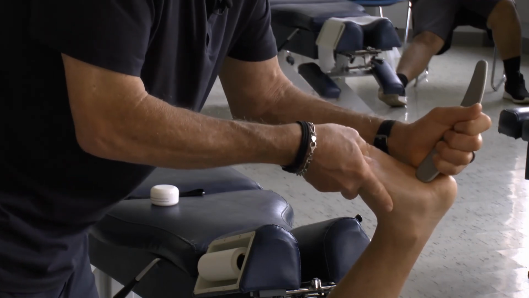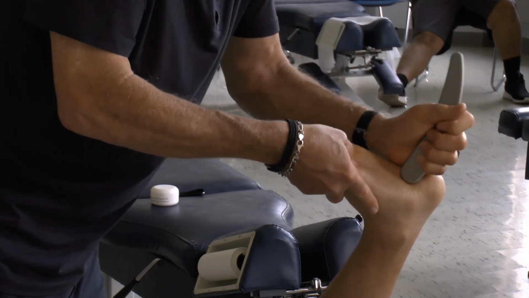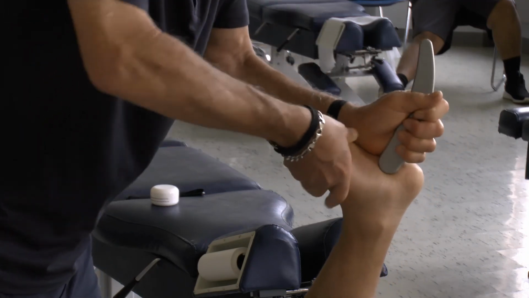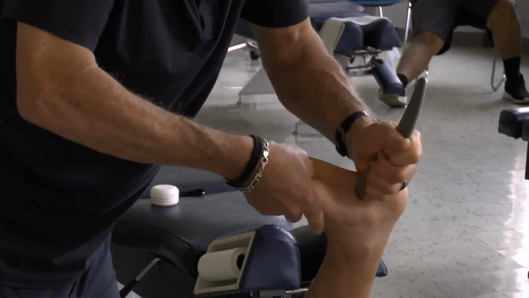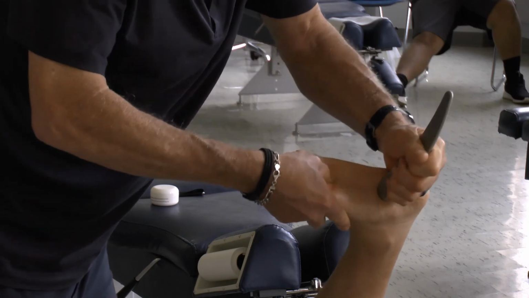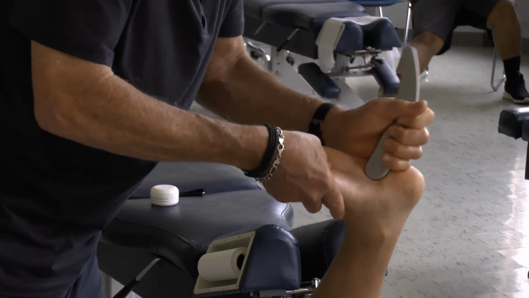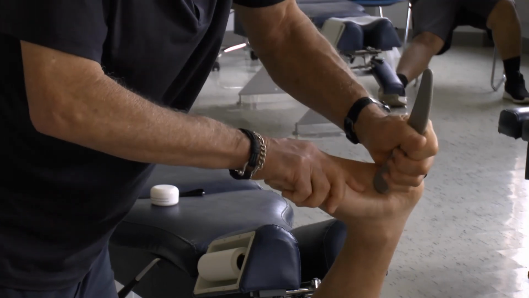You okay? And I'll mix up my directions. A little slack, a little stretch. You could switch hands here, come from different directions, but I'm going to keep it like this so that the camera can see it better.